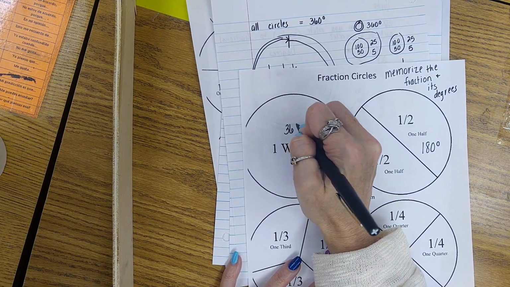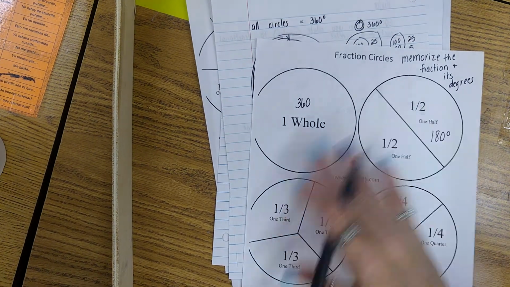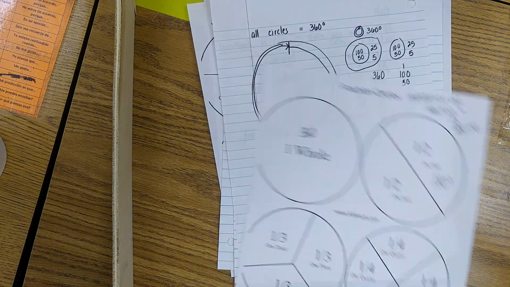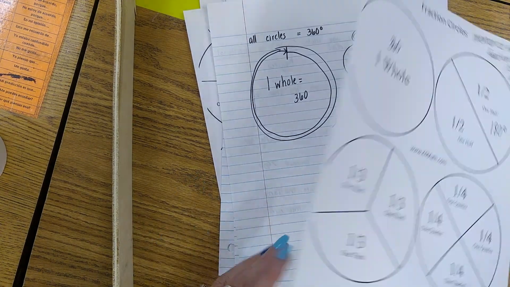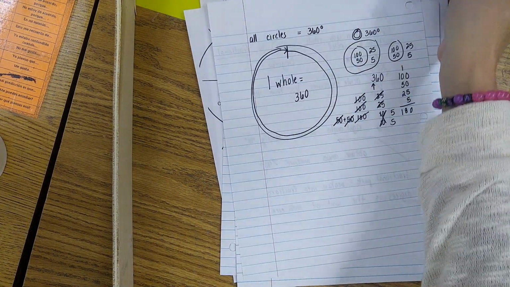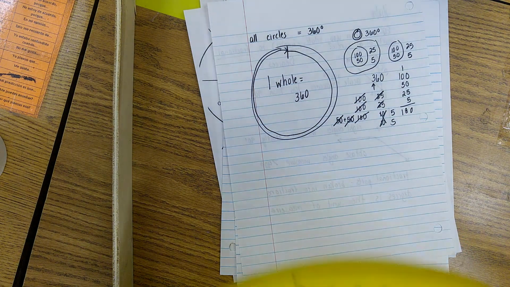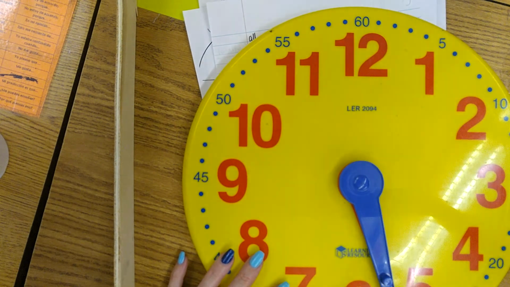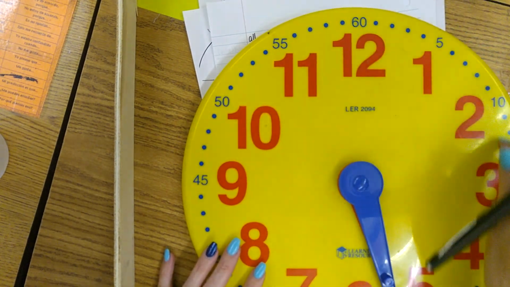This one's 360. So the children have to do that with the four remaining: 1/3, 1/4, 1/6, and 1/12. That is what they have to do to practice. Now we also learned about degrees when it comes to a clock. A clock has 60 minutes on it, and it's still worth 360.